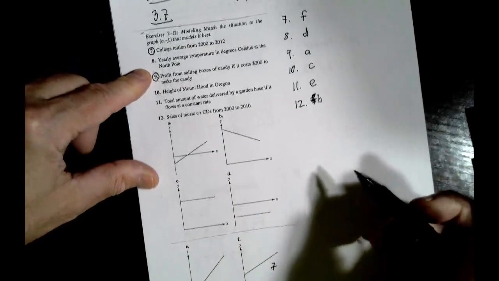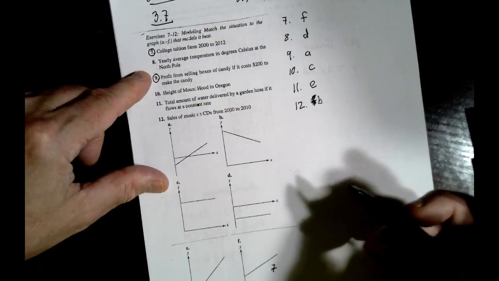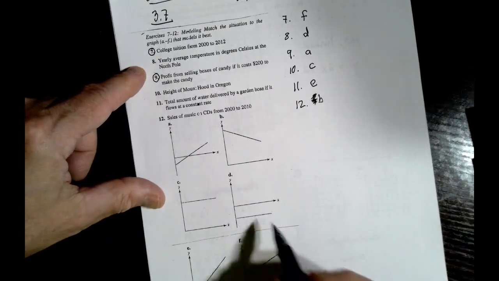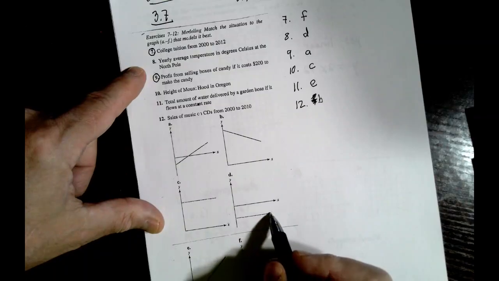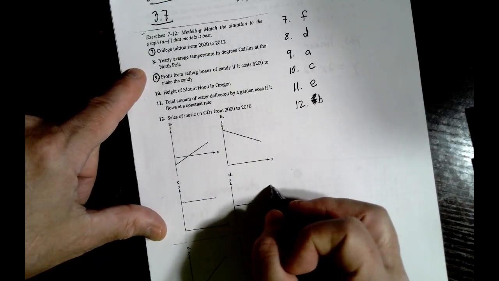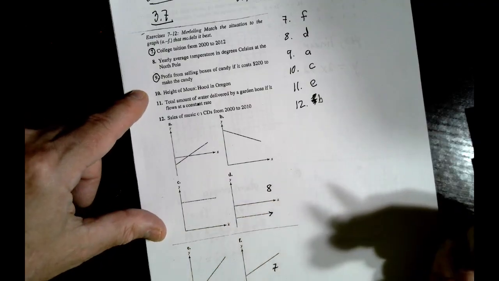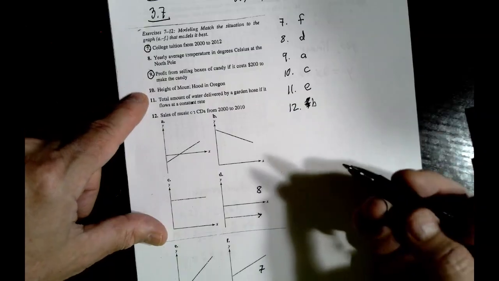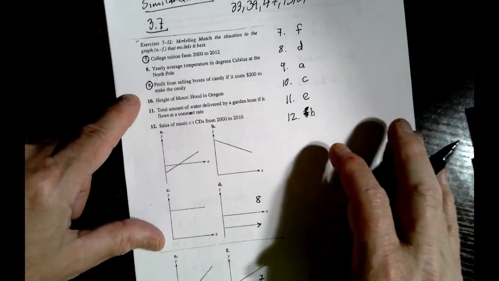Okay, yearly average temperature at the North Pole. So it's the yearly average. It's one number, and so it's constant. So it's either C or D. Well, D is below the x-axis, and you would expect temperature at the North Pole to be cold. So it's 8.